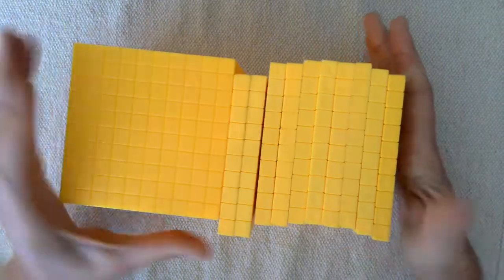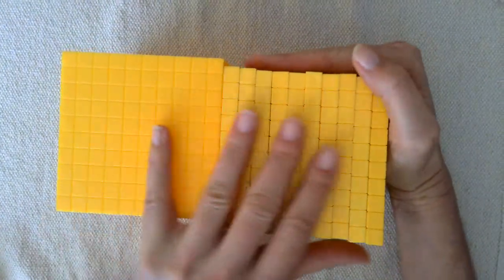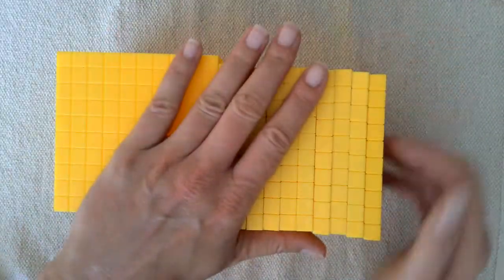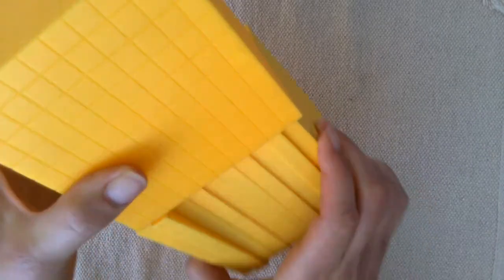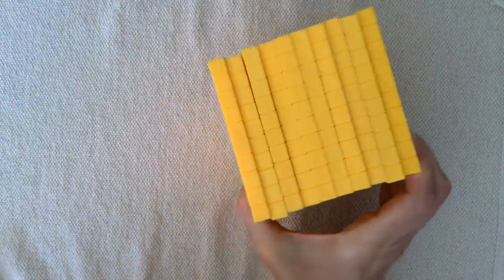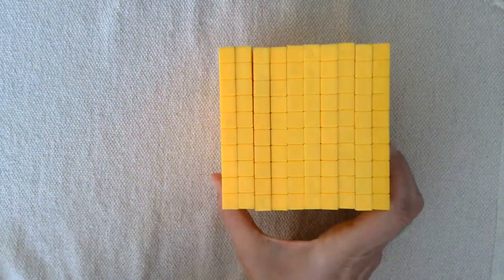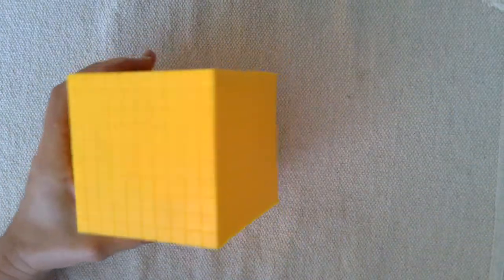let's do it this way. Now, normally I would show this with 1,000 on the top like this, but again, on the screen, it's a little one-dimensional. So if we add one more, we'll have 1,000.